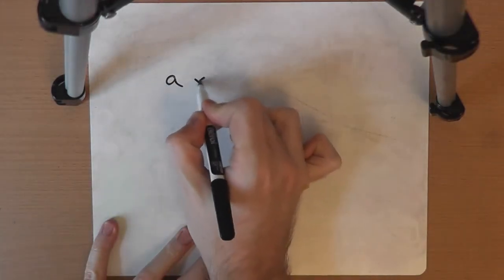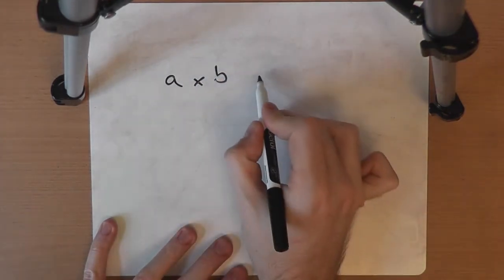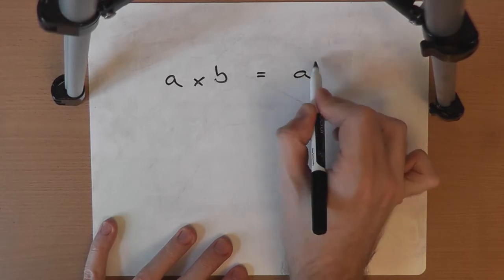Now we can extend this idea a little bit as well, because it doesn't just apply if we have got numbers times letters, like the 3 times x being rewritten as 3x, for example. We can also use this idea if we've got 2 letters being times together. If we've got something like this, say, a times b, we can simply drop the times out and write that as ab.